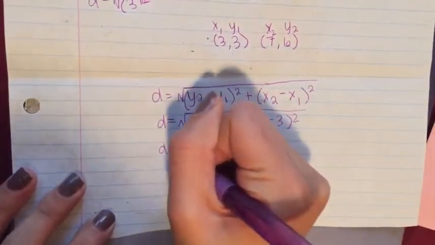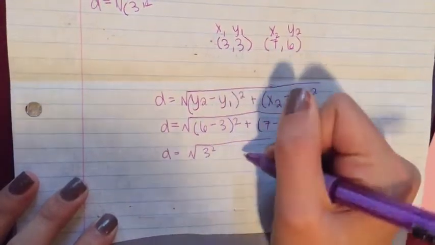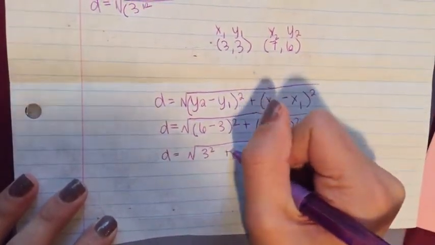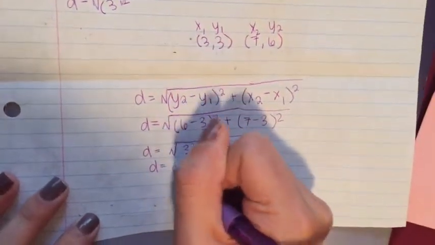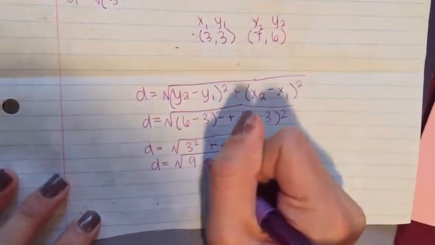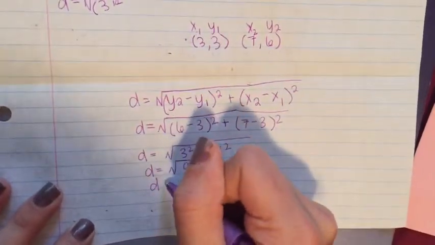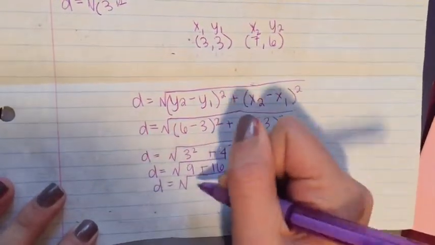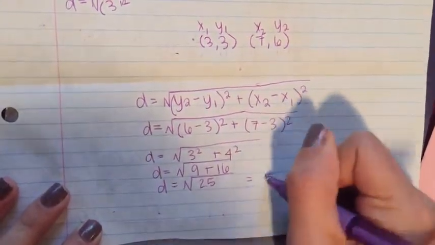And then you get the square root of 3 squared plus 4 squared. Once you solve that, you will get 9 plus 16. When you add those, you get the square root of 25, which equals 5, and that is your answer.